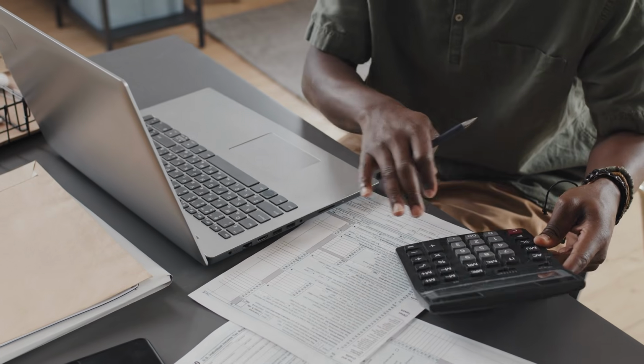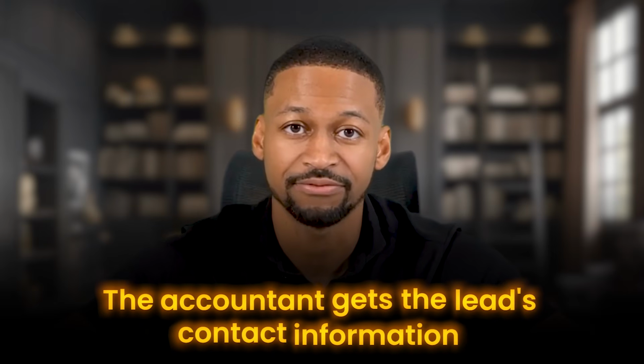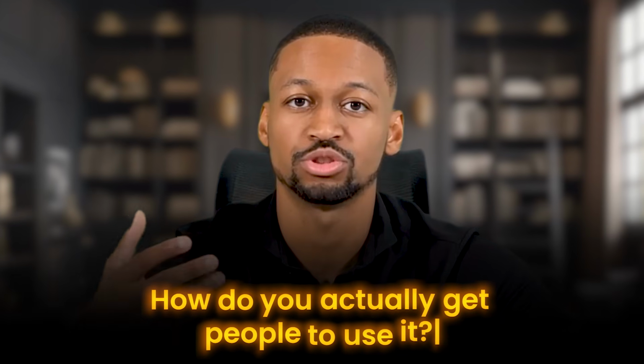Now imagine building something like this for an accountant who's trying to get new leads through social media. The accountant gets the leads' contact information, the business owner gets real tax saving strategies, everybody wins. And the best part is I built this entire app with AI. No code, no developer. Now you might be thinking, okay, that's cool, but how do I actually get people to use it? That's exactly what the next one is for.